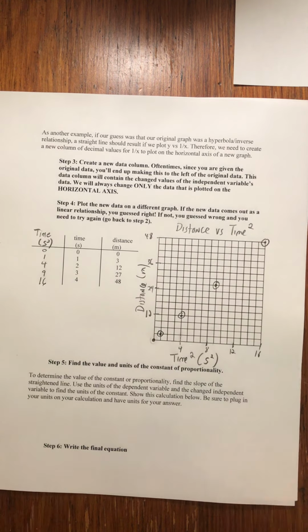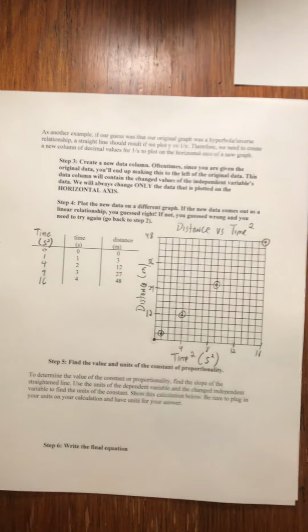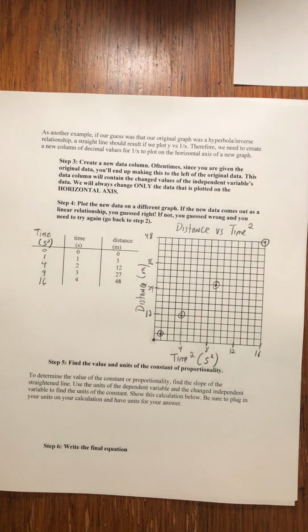And that's what it should look like. Oh my God. Look, we got a straight line. Hold on a second. Apparently the UPS guy is here.